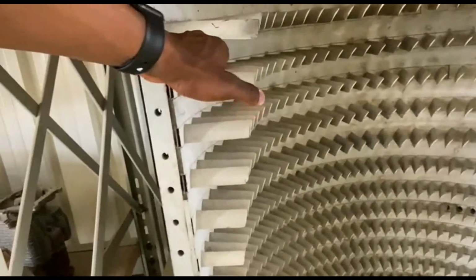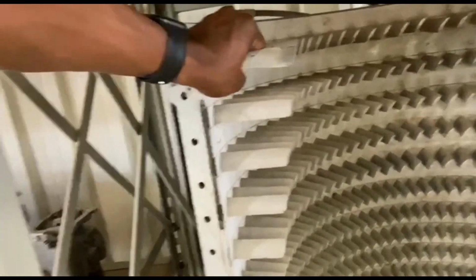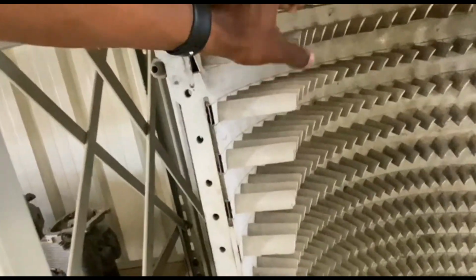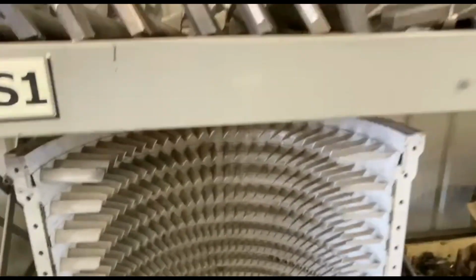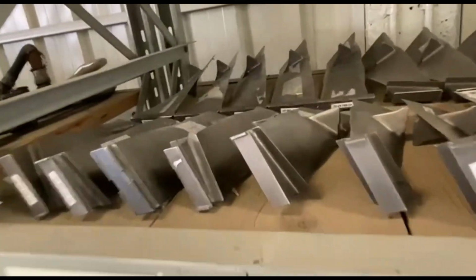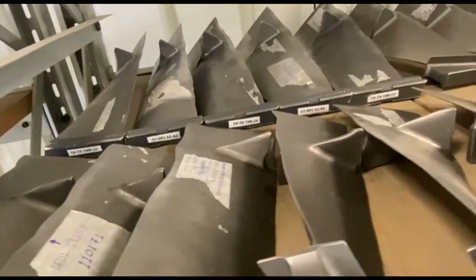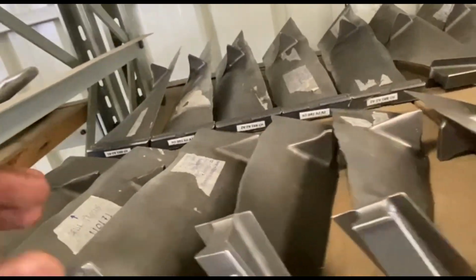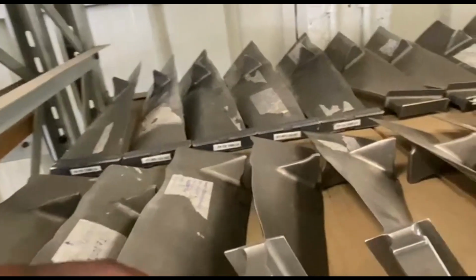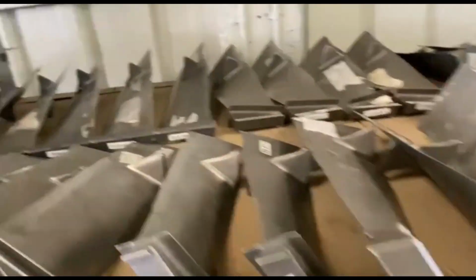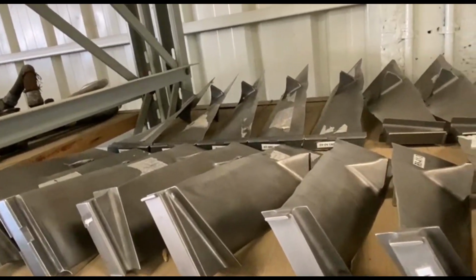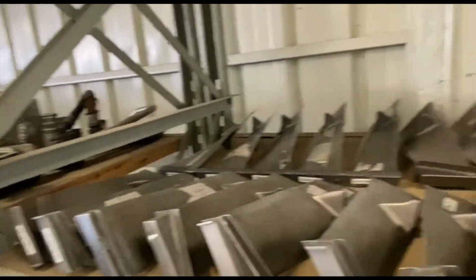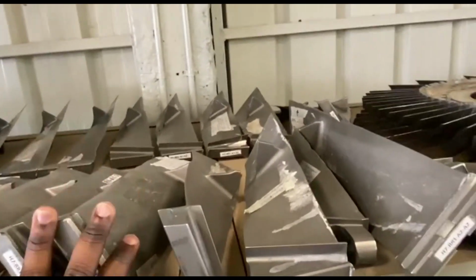So one rotating part and one stator part is called a stage, a compressor stage. This one is the fan blade of an engine, and it's normally supposed to be small compared to the big engine outside. The fan blade is very big.